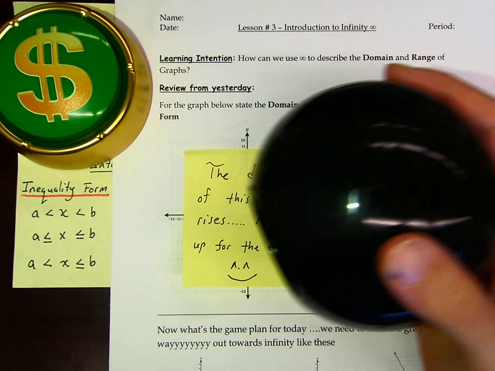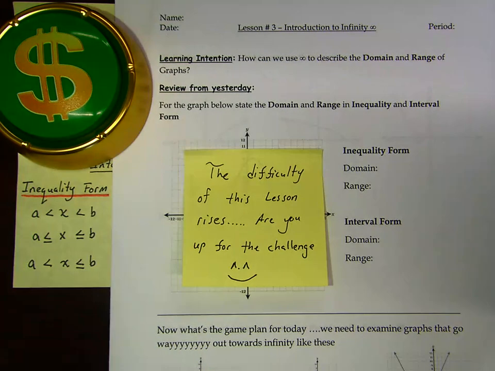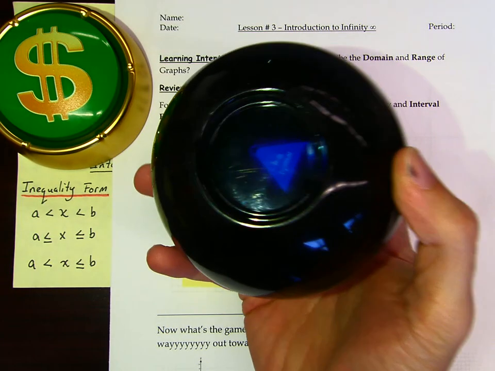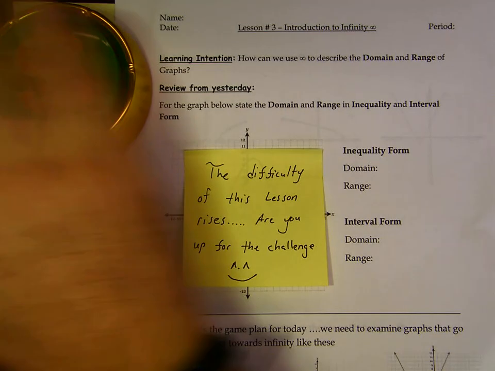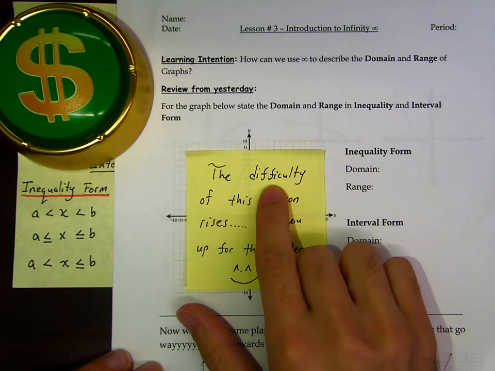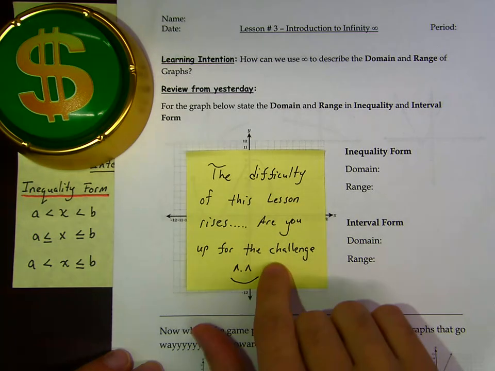Magic 8 Ball, will they learn this difficult lesson? It is certain. Let's go. This lesson will be very difficult today. Are you up for the challenge?